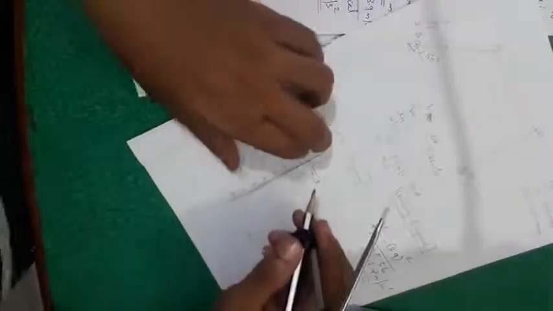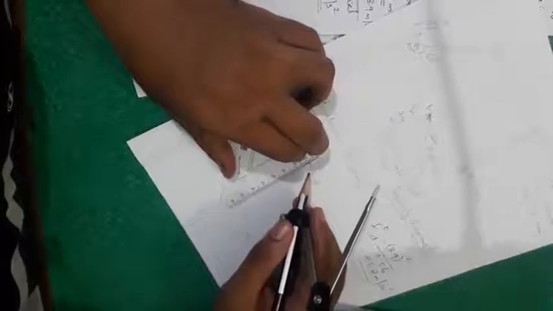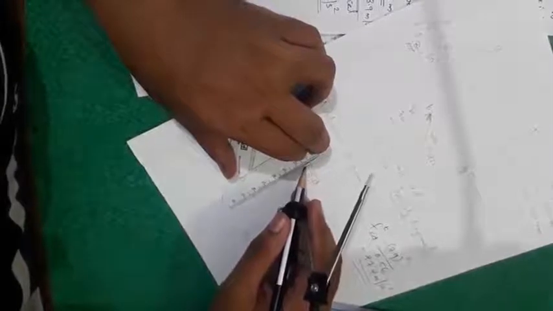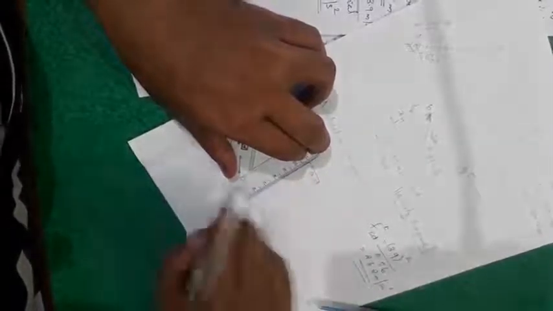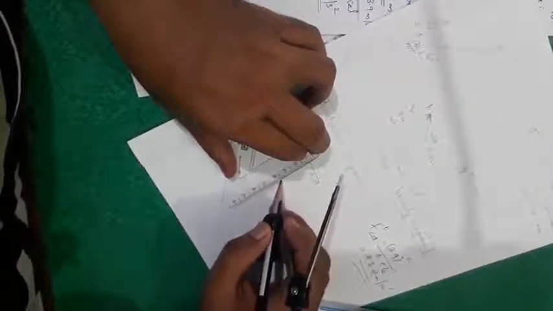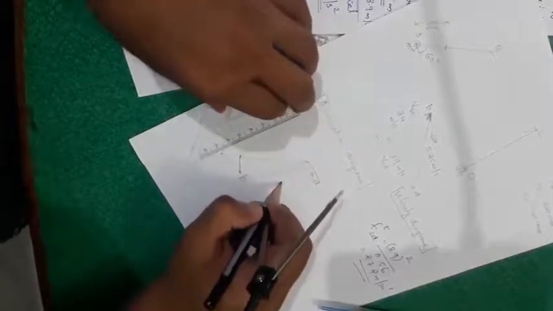This is the equation as we mentioned earlier. So we have to draw that magnitude, that will be 27.2 meter per second square. So we got the point here.